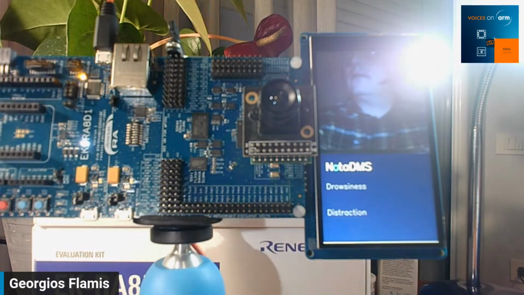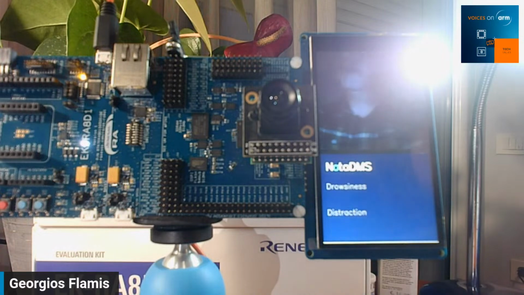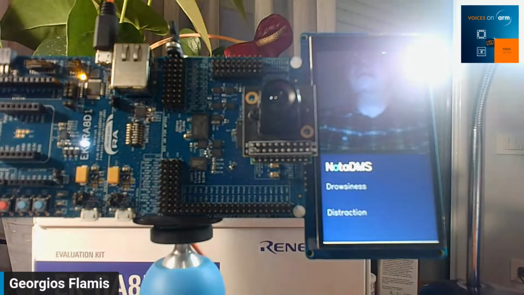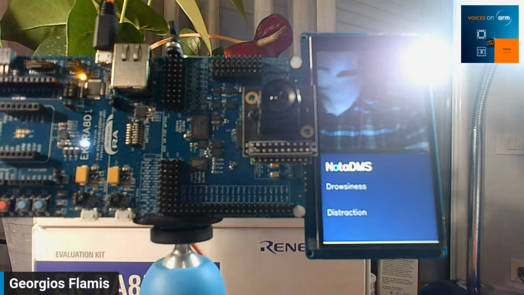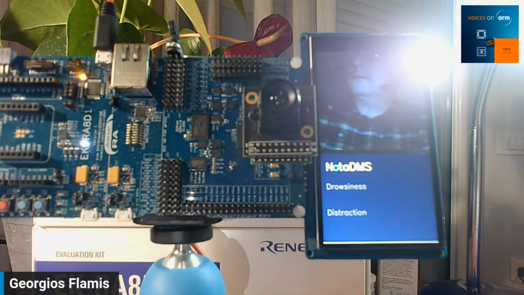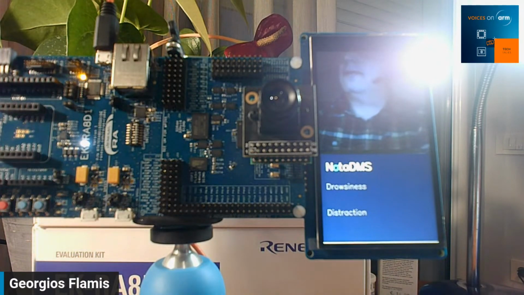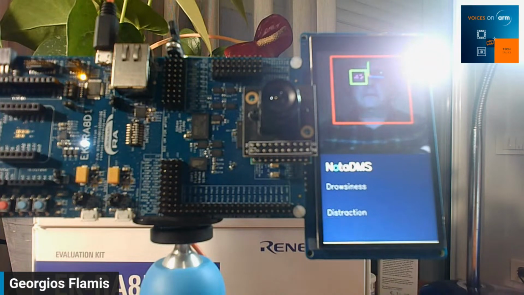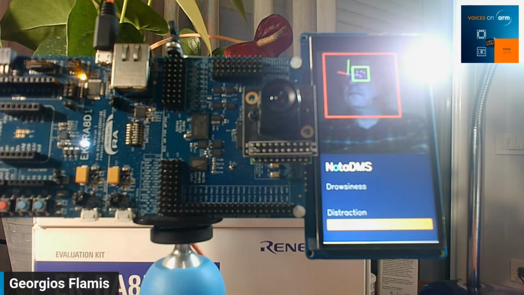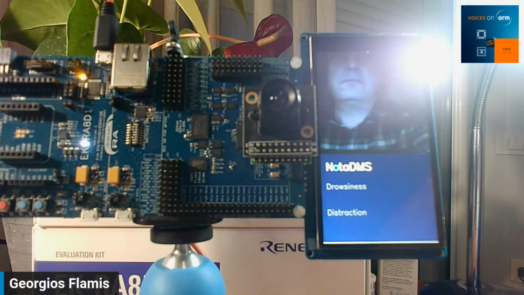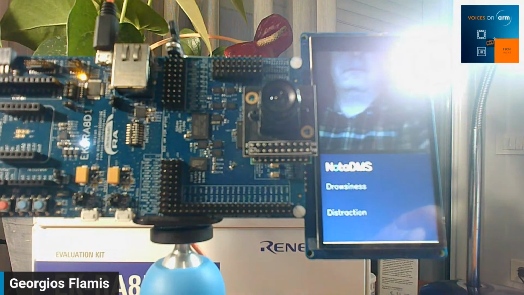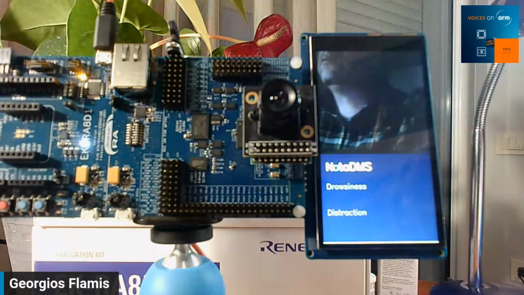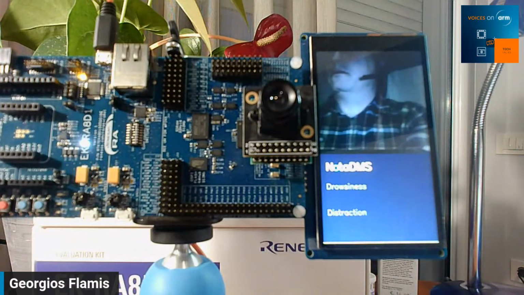Okay, I think that there's some light somewhere. Which light is doing that? That light was not there before. Okay, good. I found it.